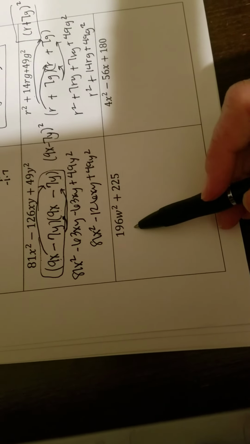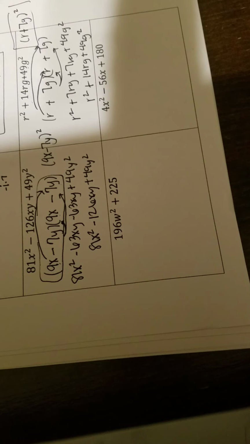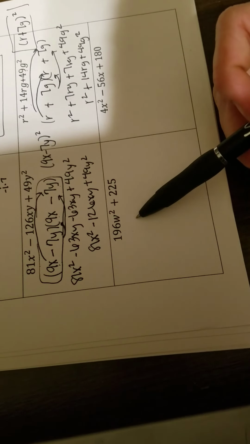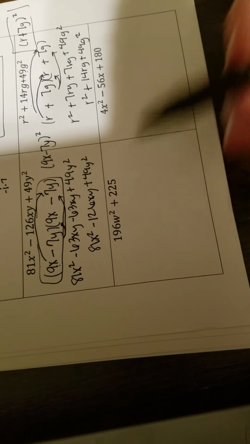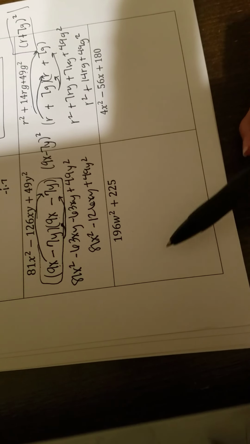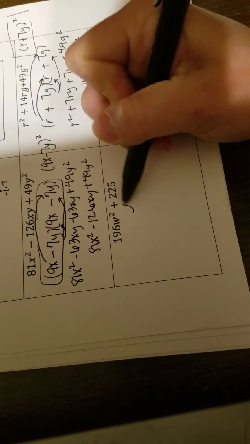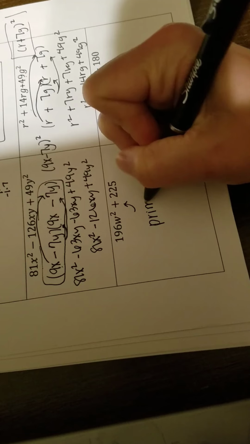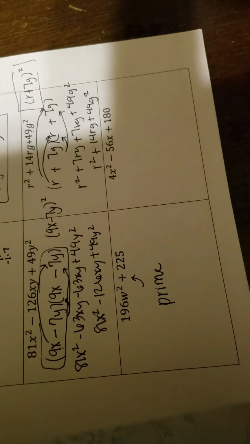Up here, what we have is 196w squared plus 225. So these numbers are perfect squares, but when it comes to factoring, there is no such thing. We can't factor a sum of squares, and that's what this is, okay? So it will not factor. We can factor a difference of squares, we can't factor a sum of squares.